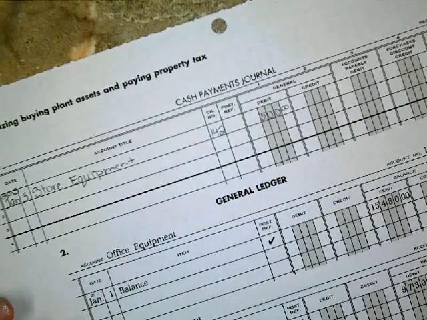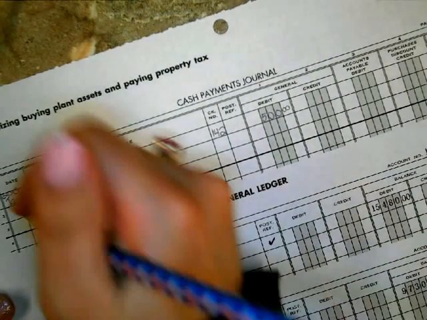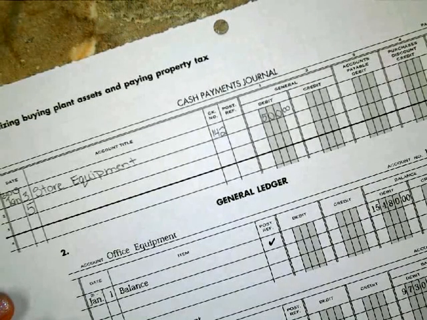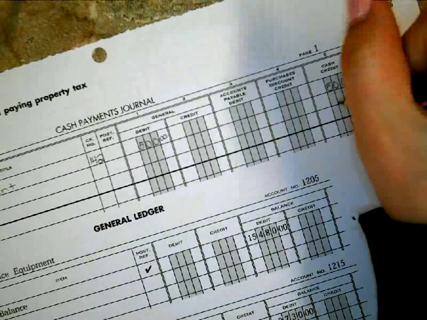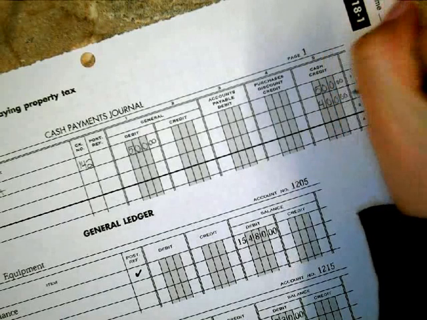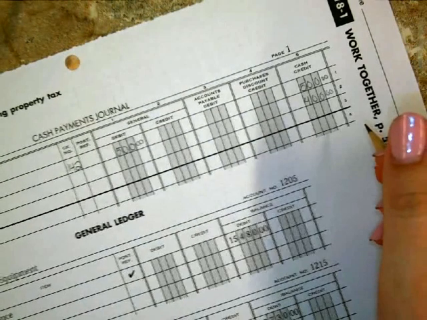Okay, on January 5th, we paid cash for an office chair, and it was $400. Okay, so my cash credit is going to be $400. I'm going to have a debit of $400.